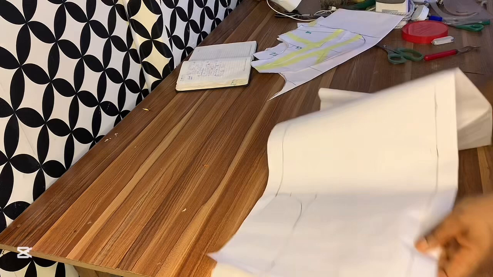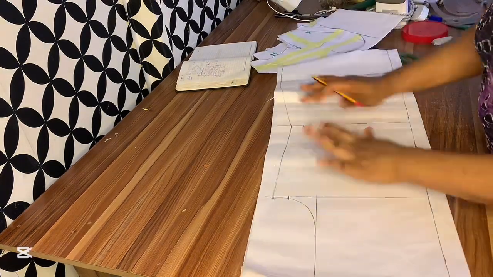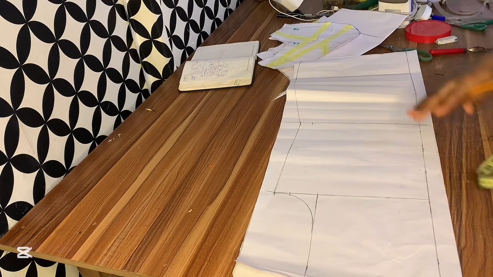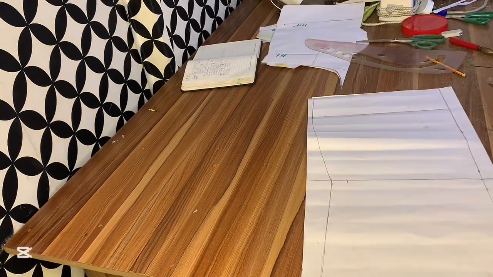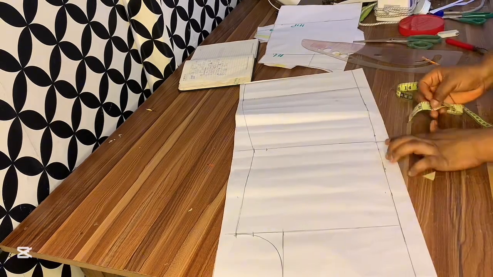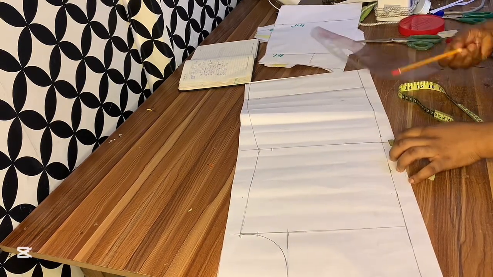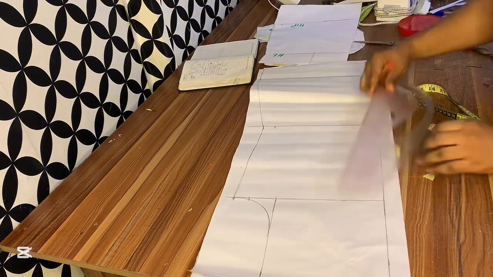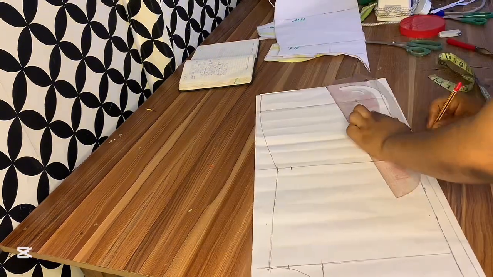So the next thing is to cut the back part. I'm going to place the body measurement, the same thing I did on the front part. I have added 1 inch for zipper allowance, and from the hip line I added 4 inches for the asymmetric hemline. On the waistline, I'll be marking 1/2 inch.